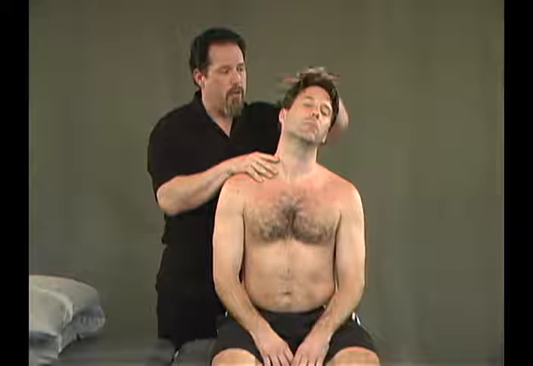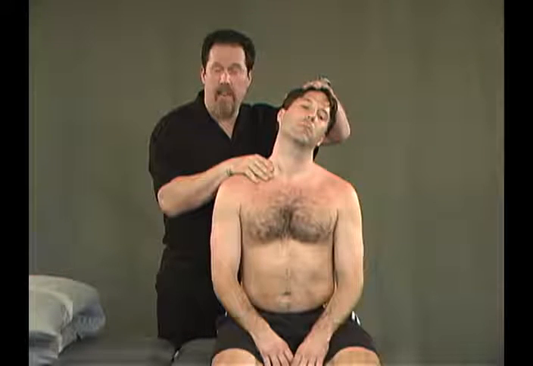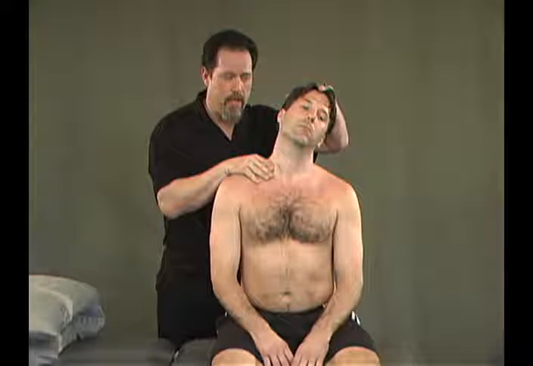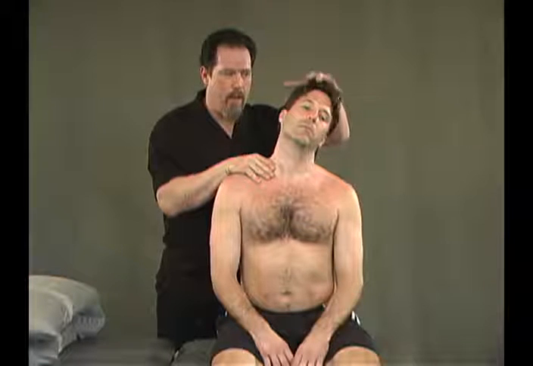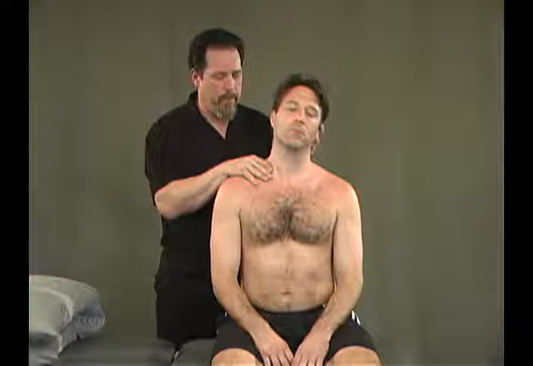From here we can do gentle compression. This is a position that you can sometimes bring out stenosis and or potential compression on nerves. So you want to be very careful with any kind of compression here. Resistance, if necessary, is going to be very, very careful in this area.